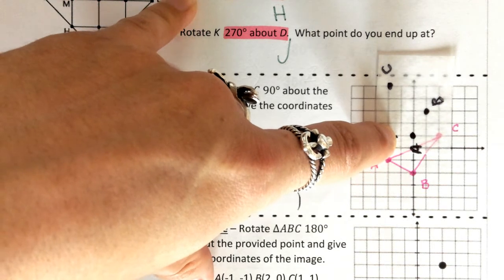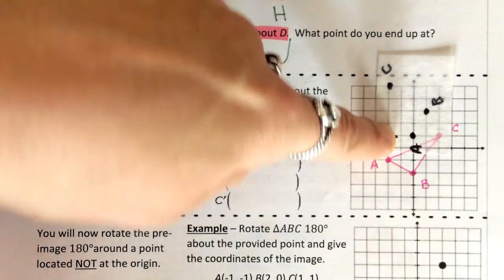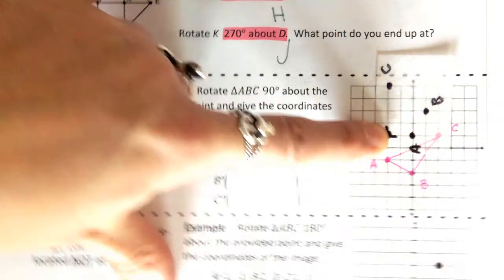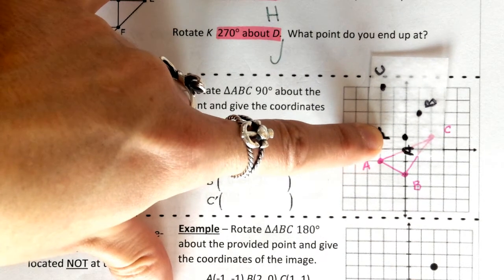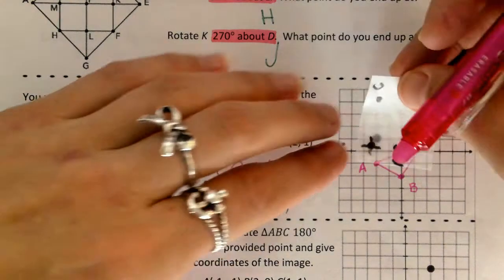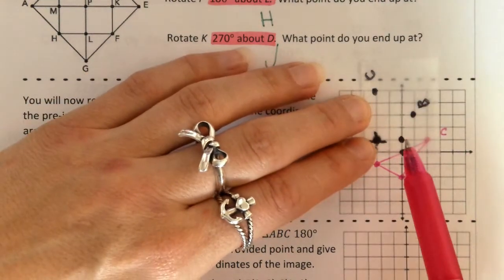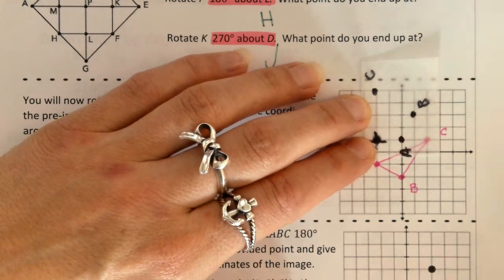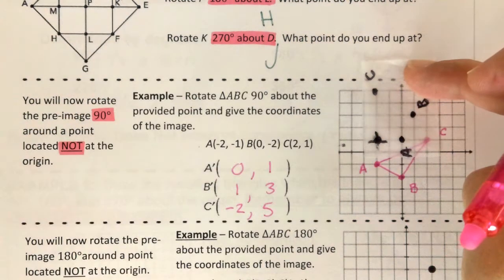So what I want you to do is get those coordinates on your own and fill them in right here. Go ahead and do that on your own. Pause the video. These are your A, B, and C prime points right here. Check with yours to make sure. Again, if we take a look at it right here, that's where they're going to fall. Let me get my hand out of the way so you guys can see.